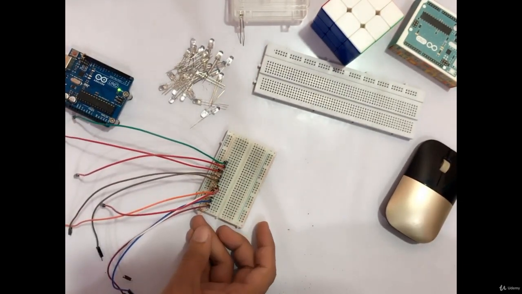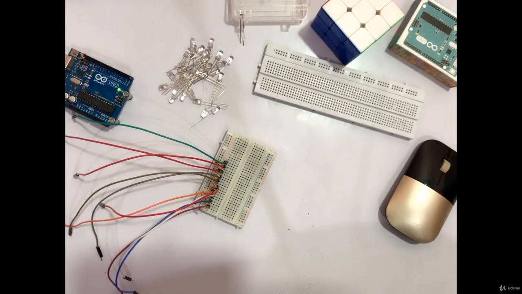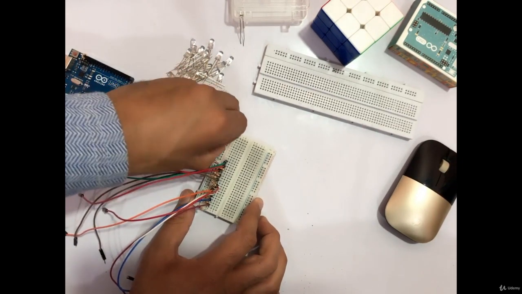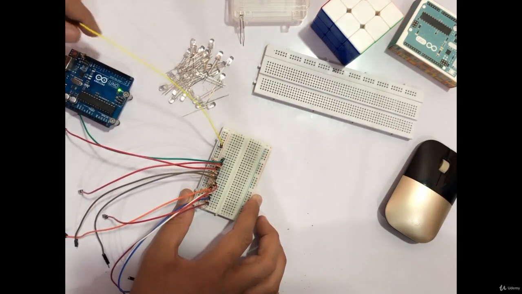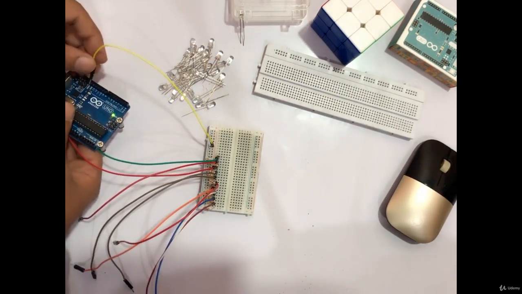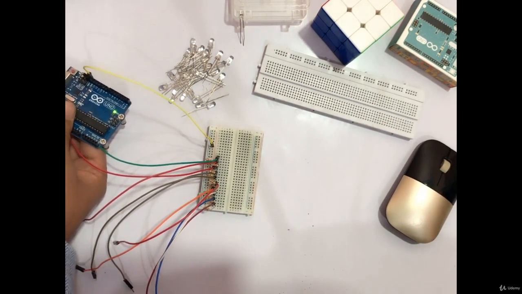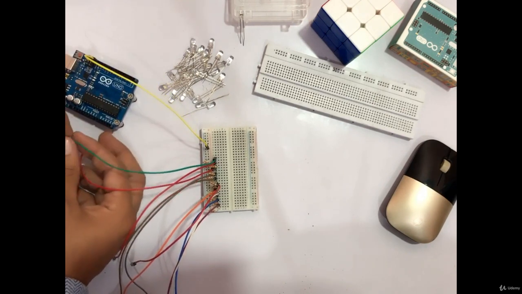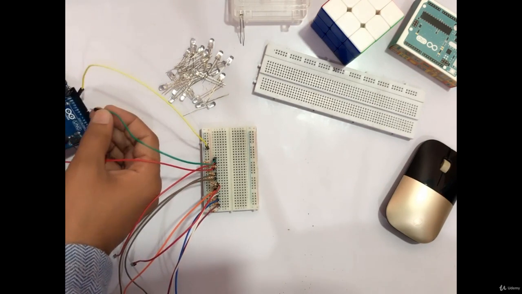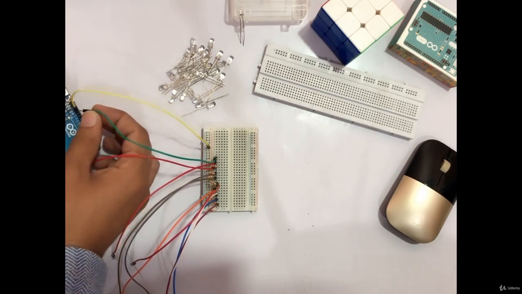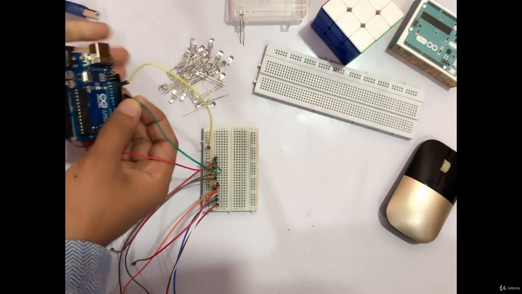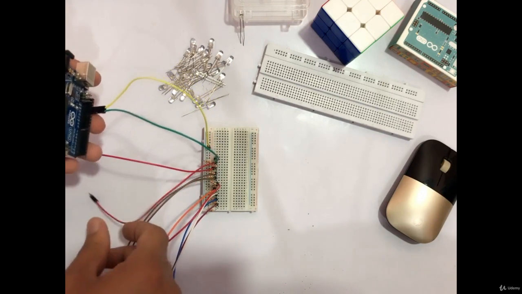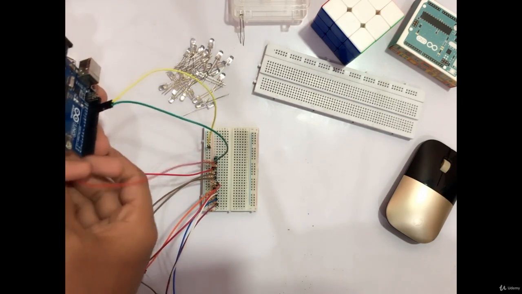Now let me make a common ground. So here we have the ground, and we have connected it to the ground of the Arduino. Let me switch off the Arduino first. And now from pin number 4 to 13, let me connect every one of these. Here we have this one, and then this.